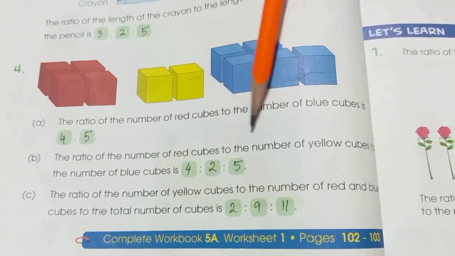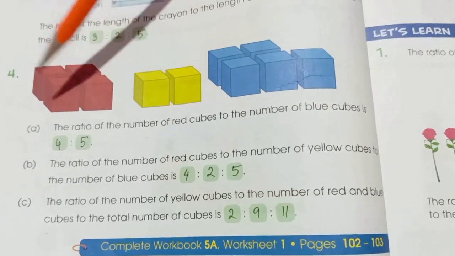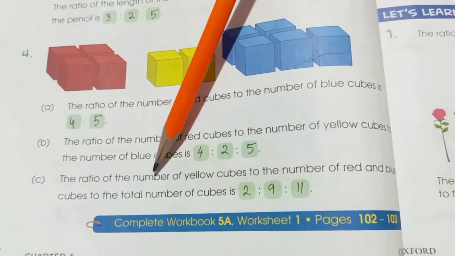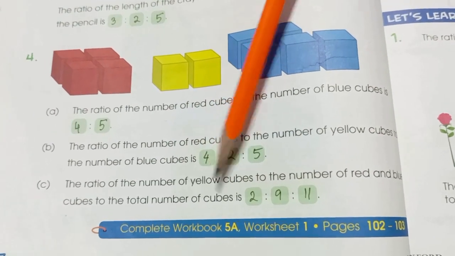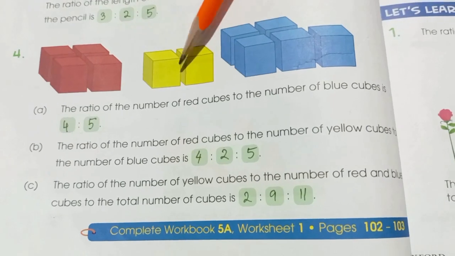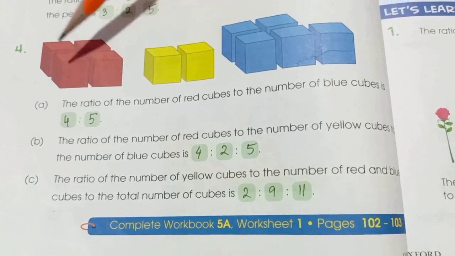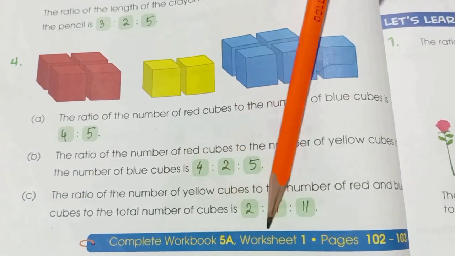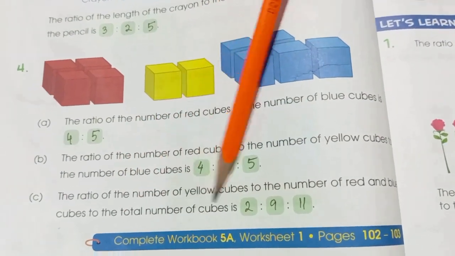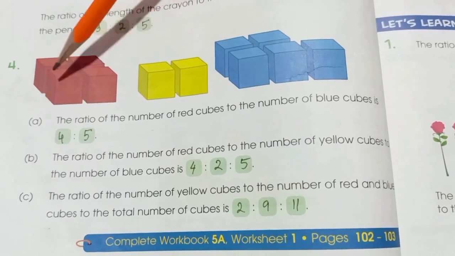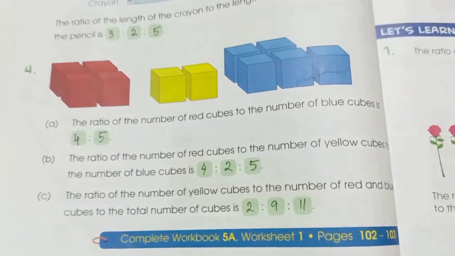The ratio of the numbers of red, yellow and blue cubes. The ratio of the number of yellow cubes, 2, to the number of red and blue cubes, 5 plus 4, 9, to the total number.